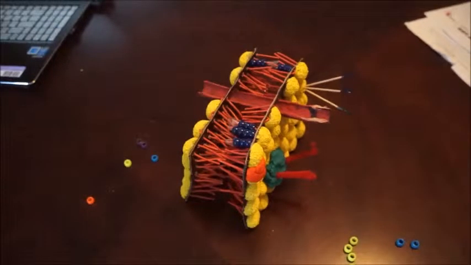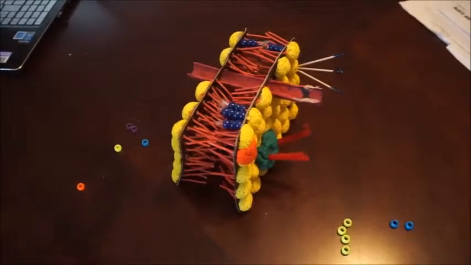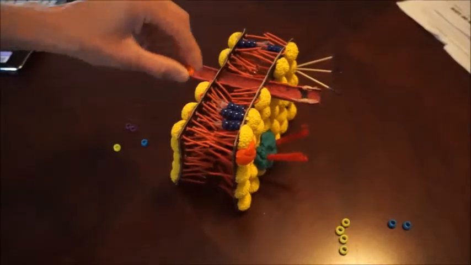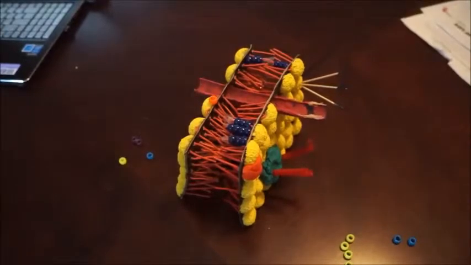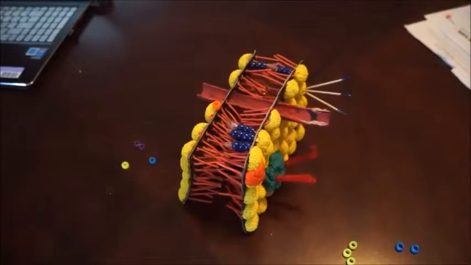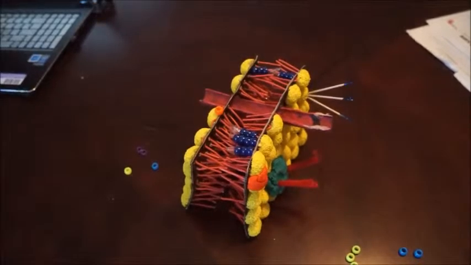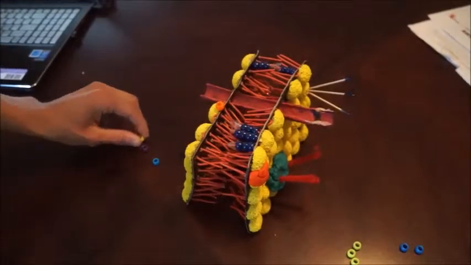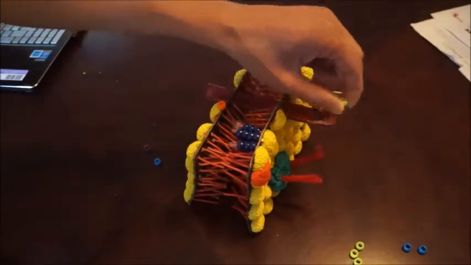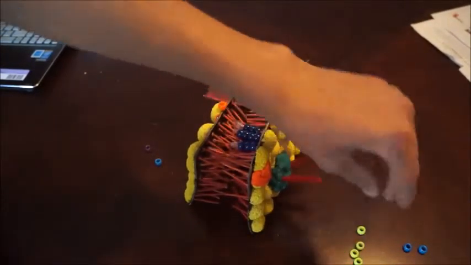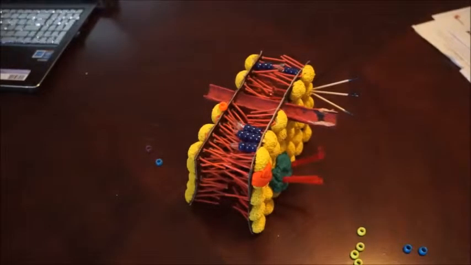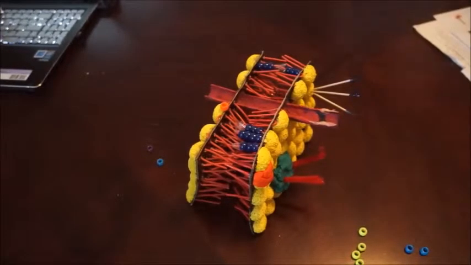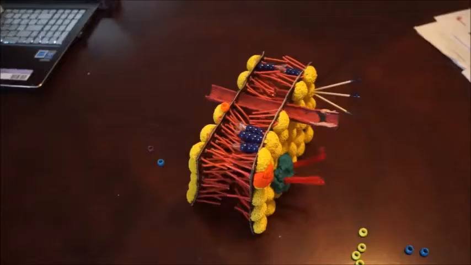Now time for active transport. The first active transport is the sodium-potassium pump. The sodium-potassium pump requires ATP to move from low to high concentration gradient, and it uses a carrier protein to move sodium and potassium ions across the membrane. The substances being moved are sodium and potassium.